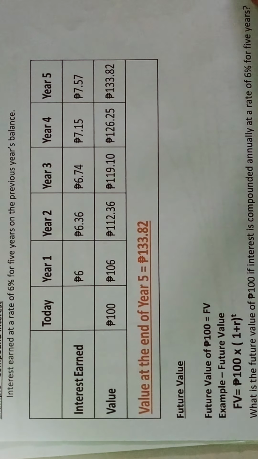So it becomes 112.36, until it reaches 5 years, or year 5. The value of your money using compounded interest is 133.82.